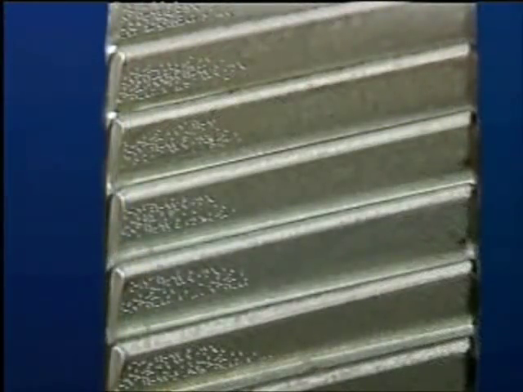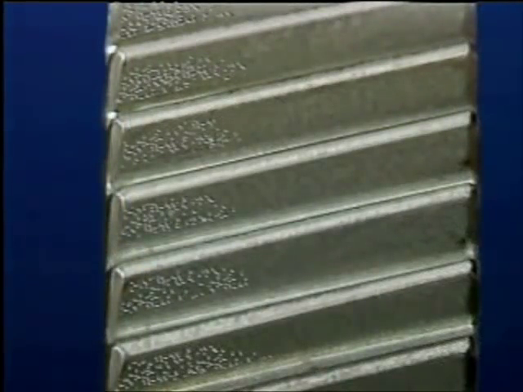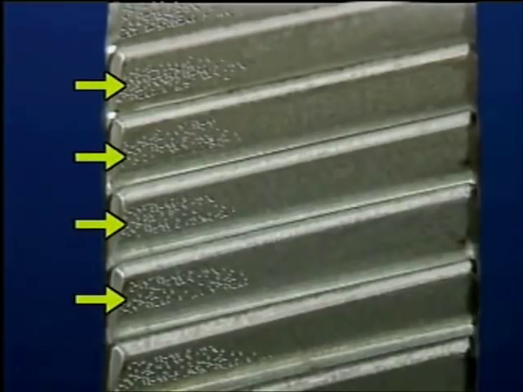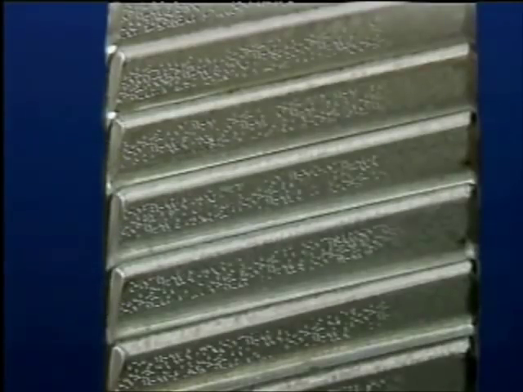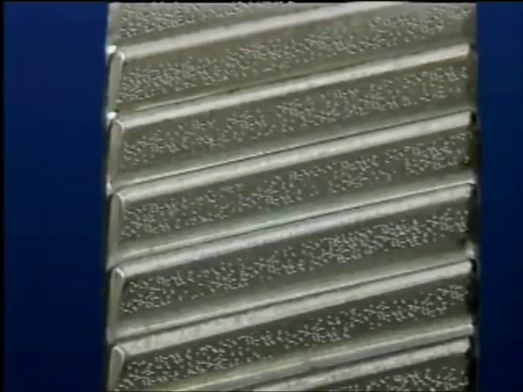This helical gear was misaligned with its mating gear. Helical gears that are out of alignment will start to pit at the leading edge of the gear teeth. Pitting starts at the edge of the gear teeth because the load isn't distributed evenly across the teeth. It's concentrated on the edge. If the problem is not corrected, the pitting will gradually spread across the entire width of the gear teeth.